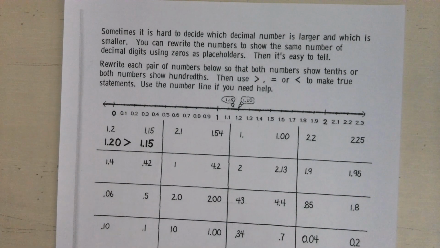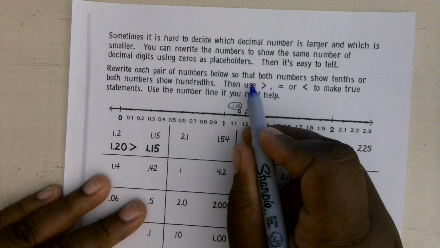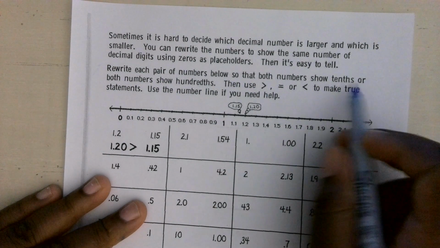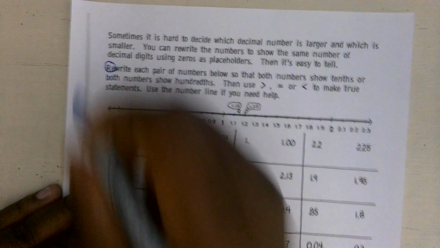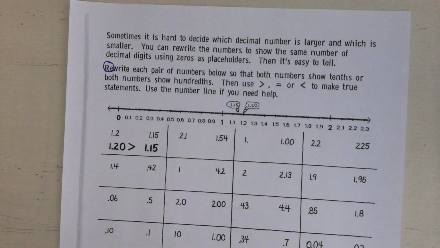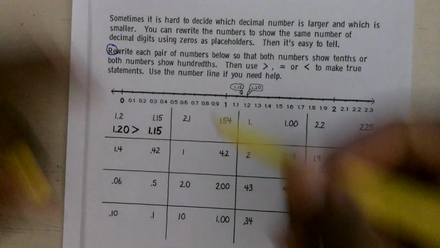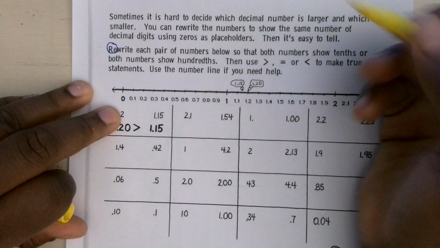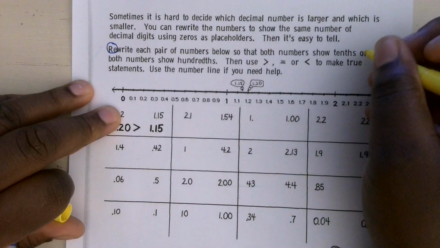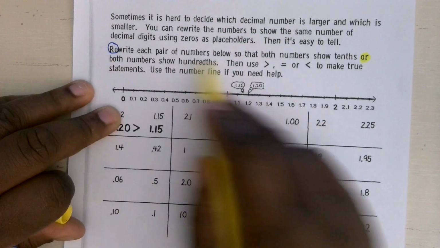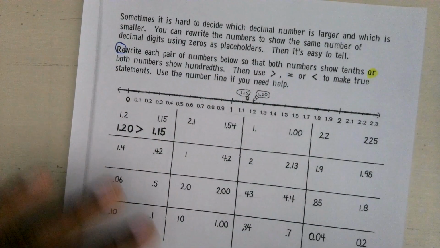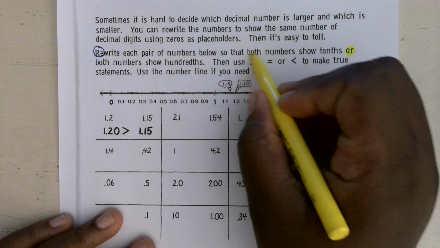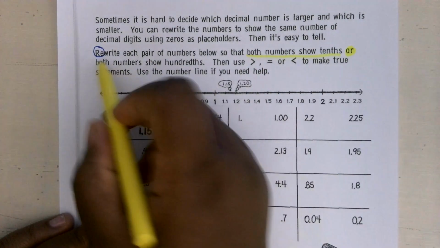Here are my instructions. Rewrite each pair of numbers below so that both numbers show tenths or both numbers show hundredths. So this is telling me to write again. I'm going to rewrite each pair of numbers below so that both numbers show tenths, or I'm going to rewrite each pair of numbers below so that both numbers show hundredths.